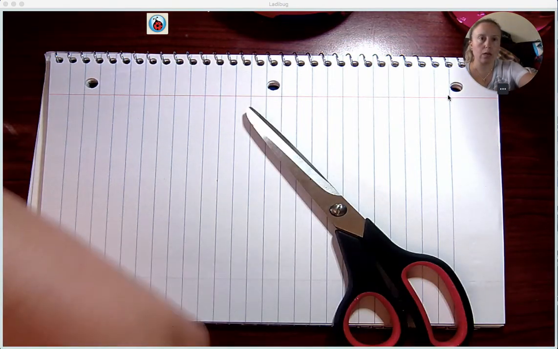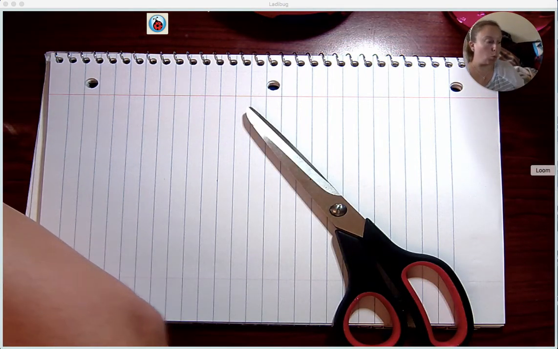So let's continue. So maybe you should pause me now so that you can cut out your two rectangles and I'll cut out mine and I'll see you back here soon. Oh, and we'll glue it together.